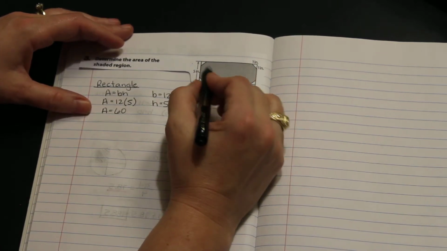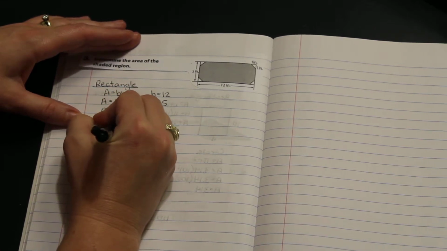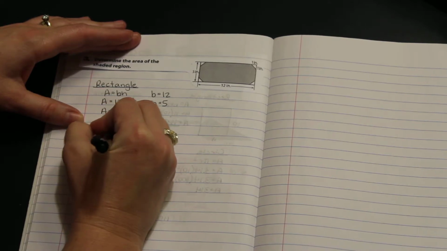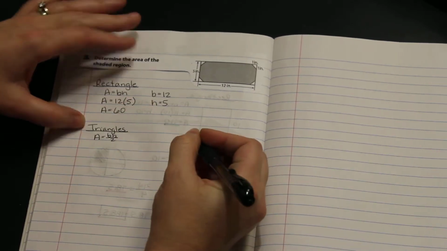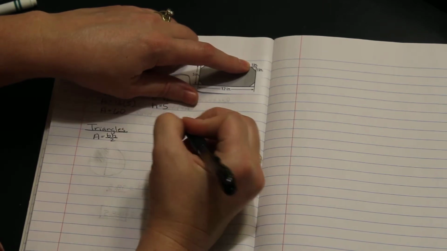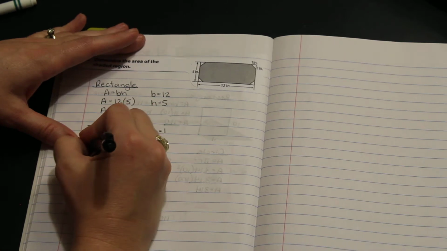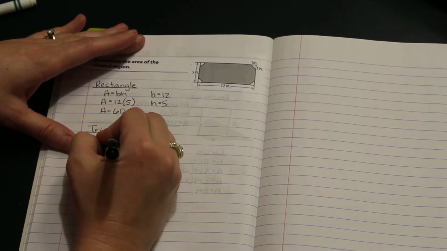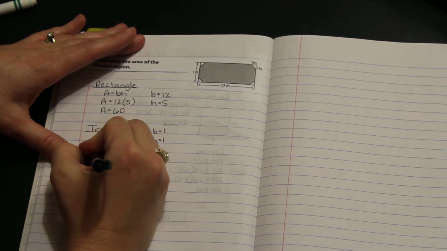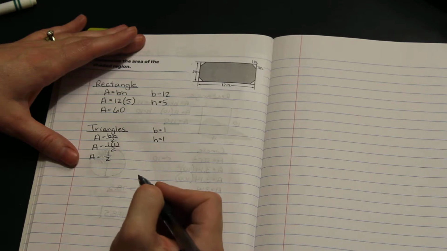Now I need to do my triangles. Remember, the area of a triangle is base times height divided by 2. Well, the base of my triangle, if you see, is 1. My height is also 1. So my area is 1 times 1 divided by 2. So my area is 1 divided by 2, or 1/2.